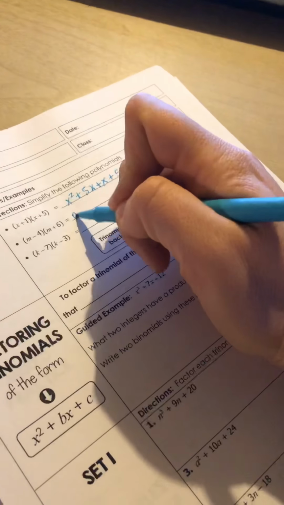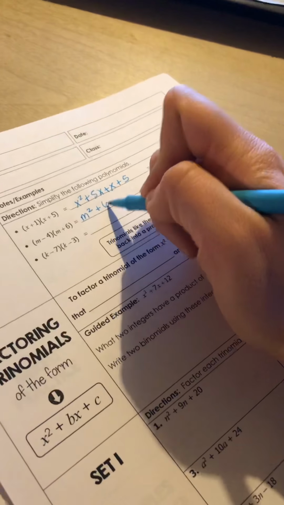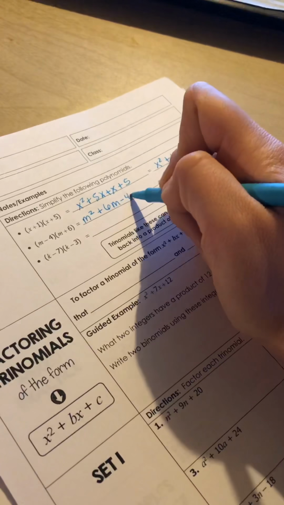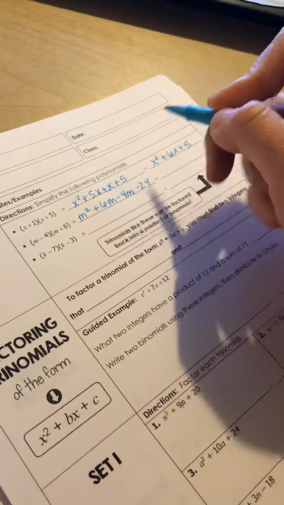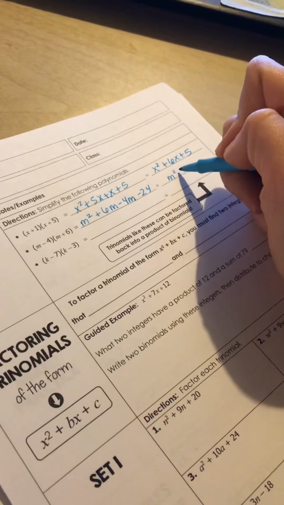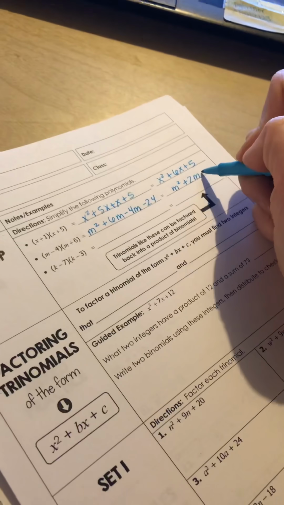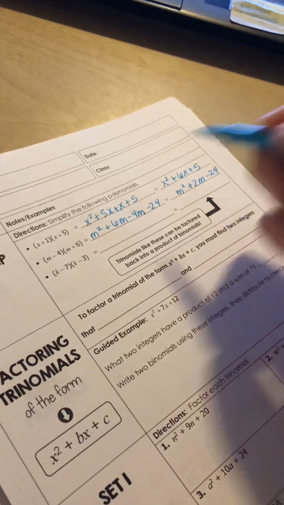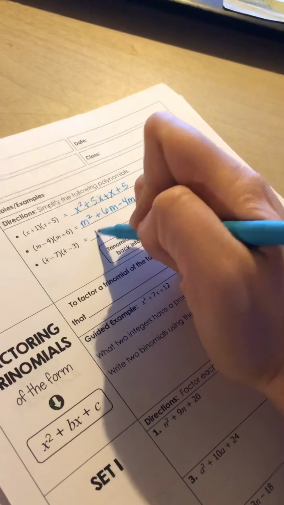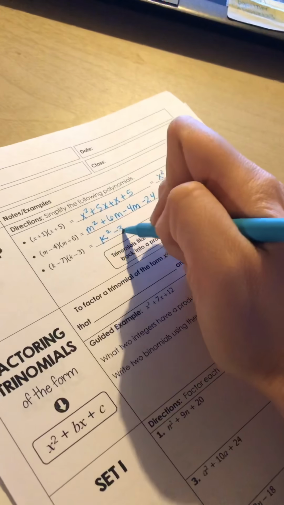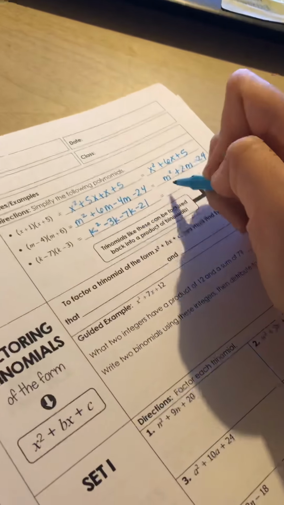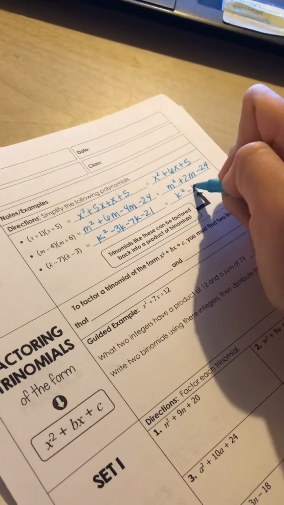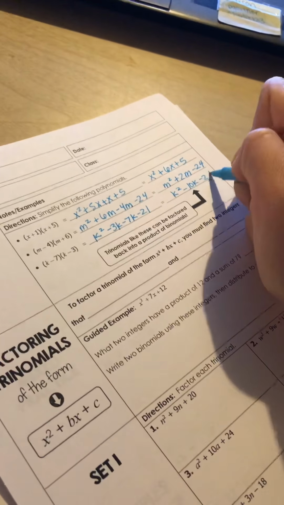And then m squared plus 6m minus 4m, because of that minus 4, minus 24. And we put these together, we get m squared plus 2m minus 24. And then for this one, k squared minus 3k minus 7k minus 21, k squared minus 10k minus 21.